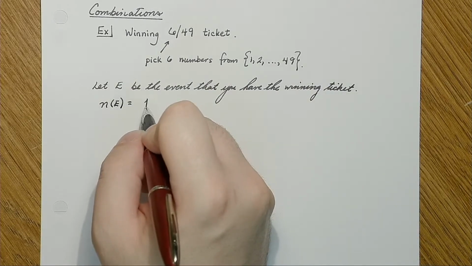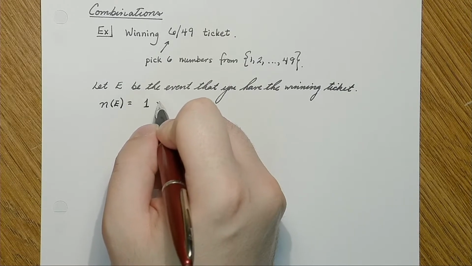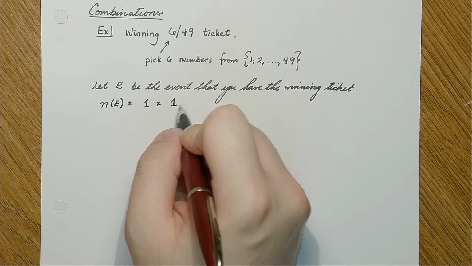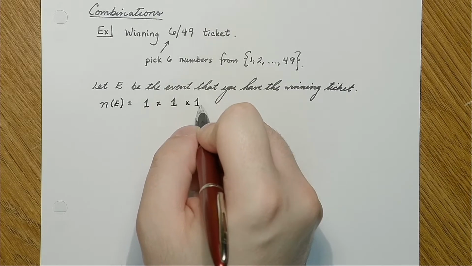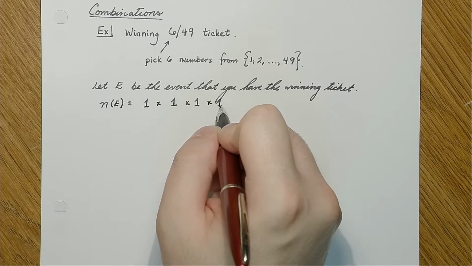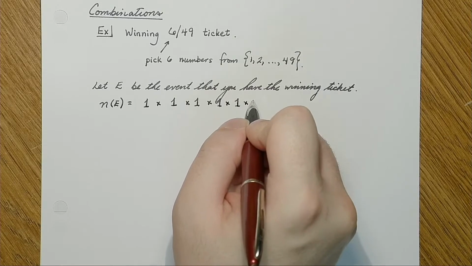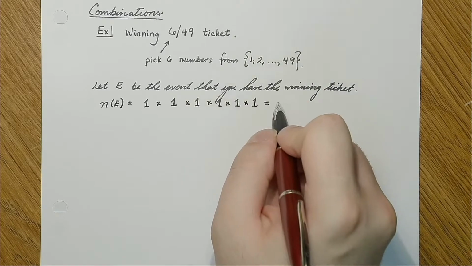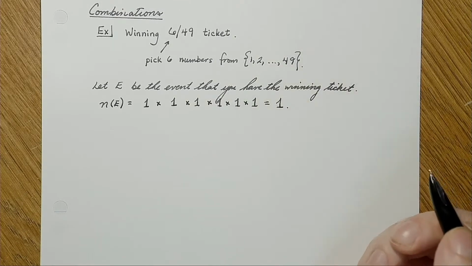Well, you need to make sure that the first number was picked right. You need to make sure that the second number was picked right, the third, the fourth, the fifth, and the 6th. So again, there's just one way.